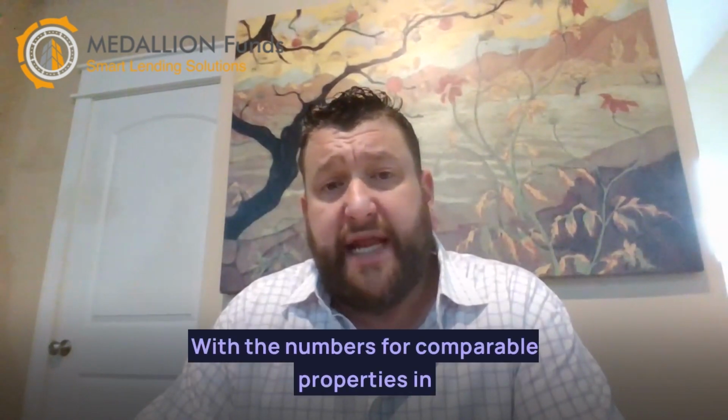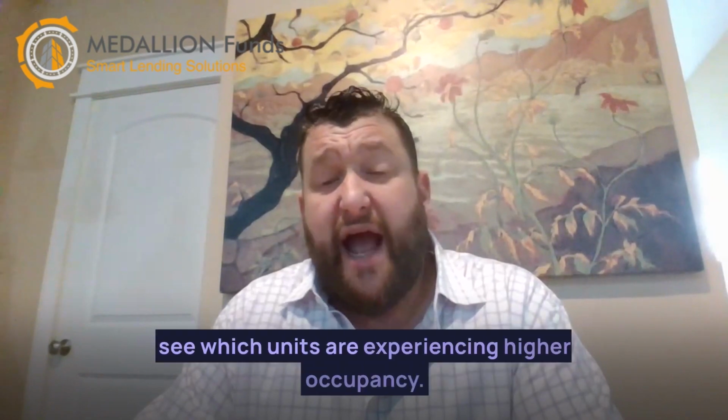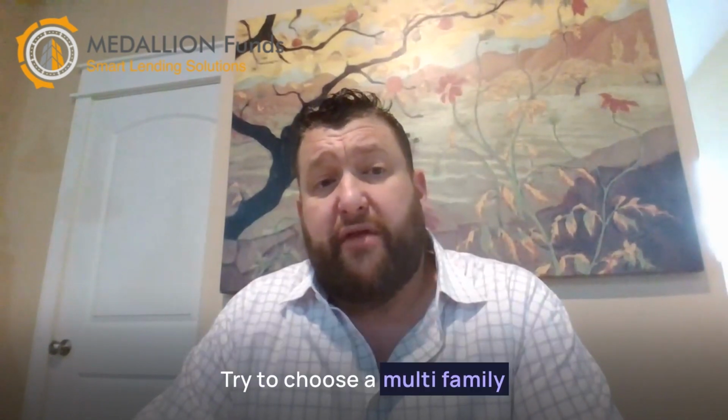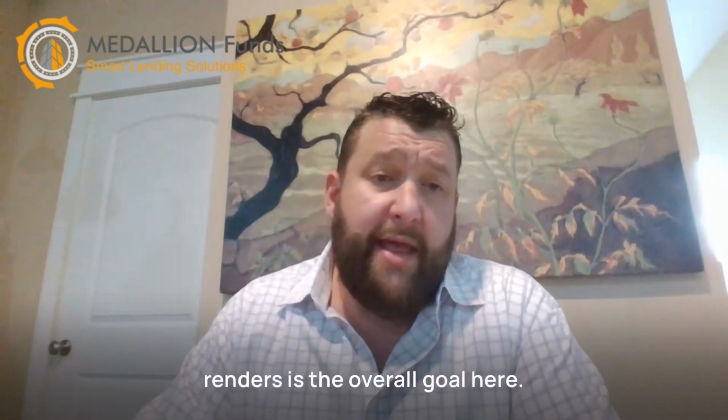With the numbers for comparable properties in hand, you can look at the numbers for your potential investment and see if they make sense. Now, if you have to do work on a property, use the comps to see which units are experiencing higher occupancy. Try to choose a multifamily property that will attract the most renters; that is the overall goal here.